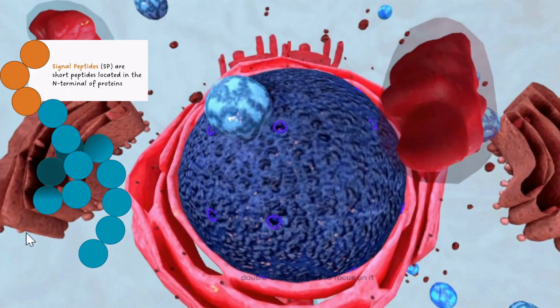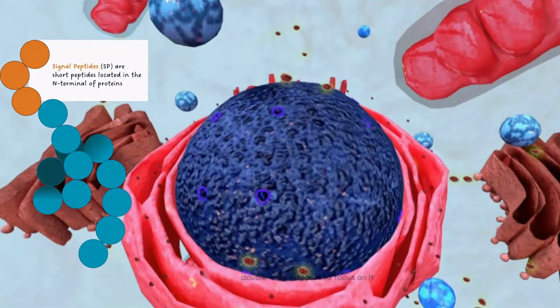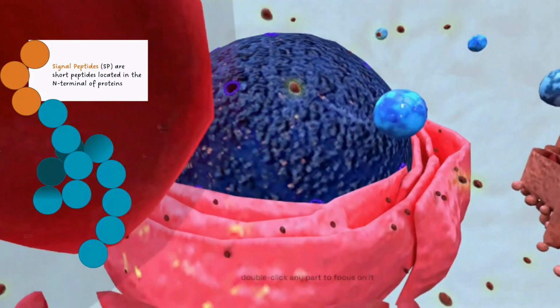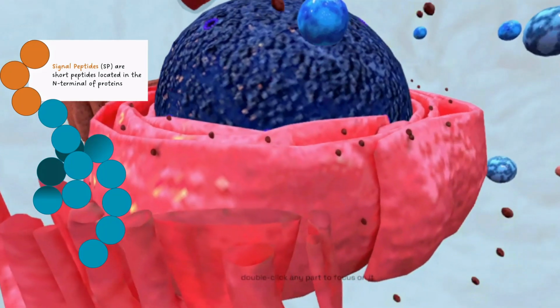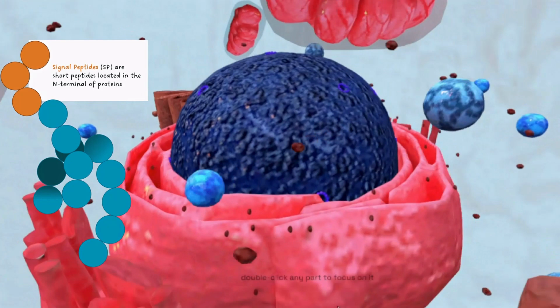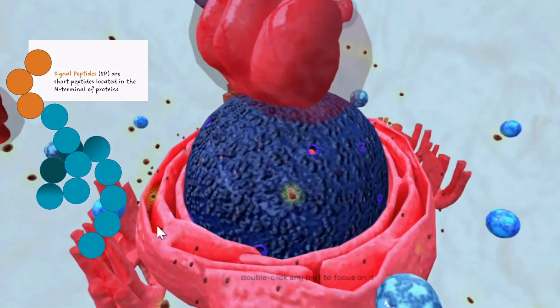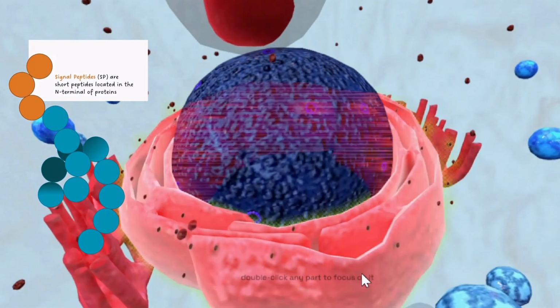Proteins are fed into the endoplasmic reticulum during translation if they have an amino acid sequence called a signal peptide, indicating that this should happen. In general, proteins bound for organelles in the endomembrane system or bound for the exterior of the cell must enter the endoplasmic reticulum at this stage.